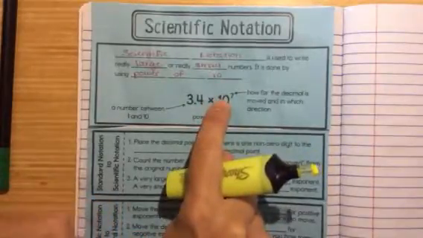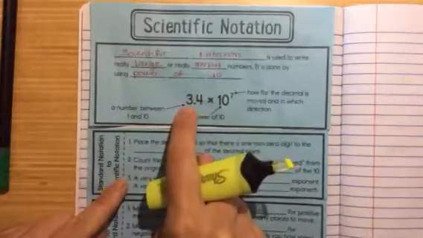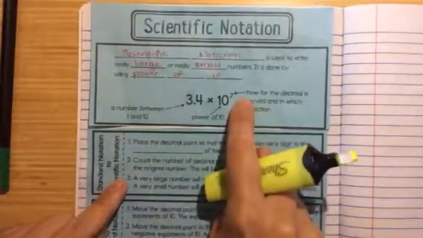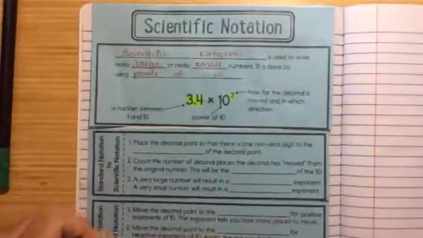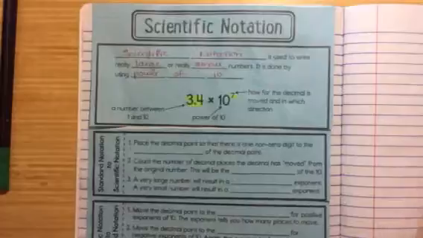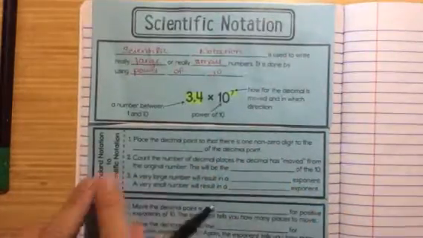Now, the numbers that you have to come up with are a number between 1 and 10, so basically one digit before the decimal, it cannot be 0, and the exponent, okay? So these are the two numbers that you have to come up with. You automatically always put times 10, that's your power of 10. Okay, so let's see how we write numbers in scientific notation.